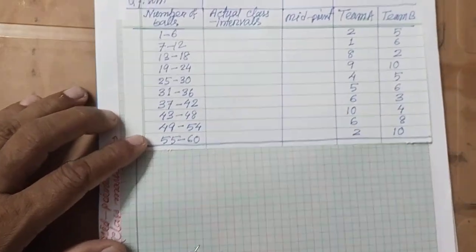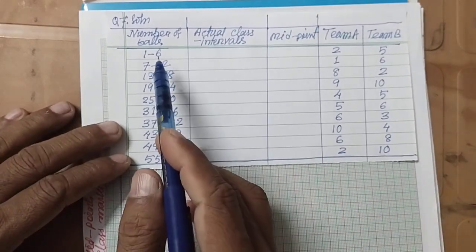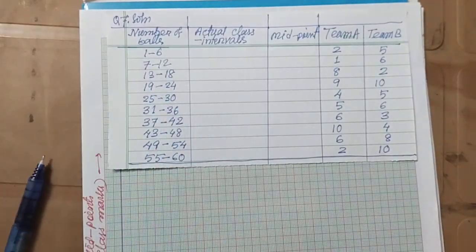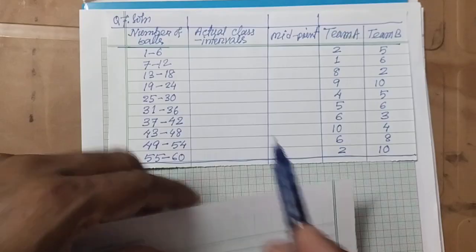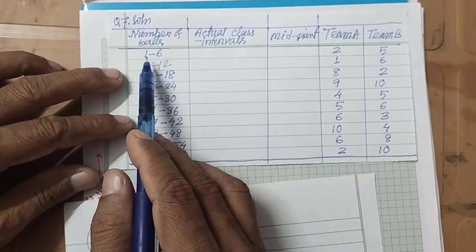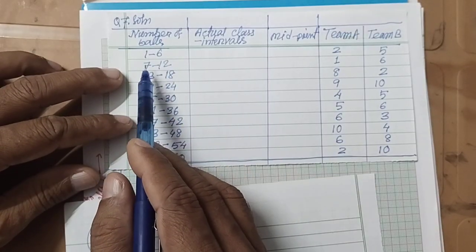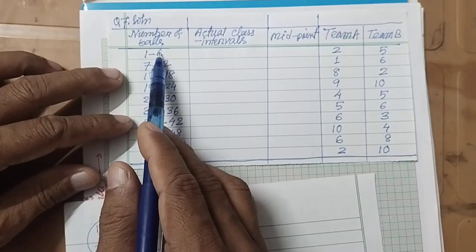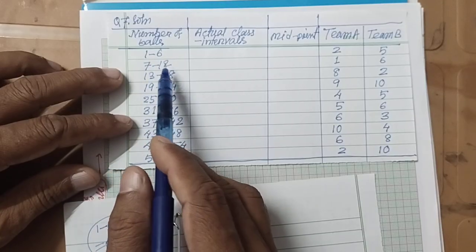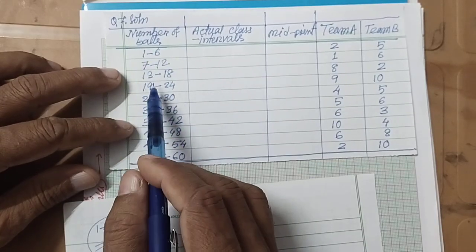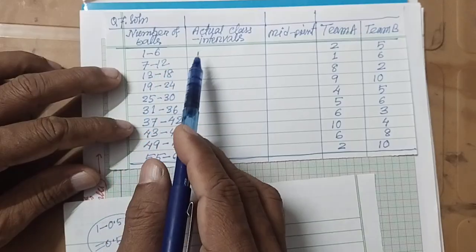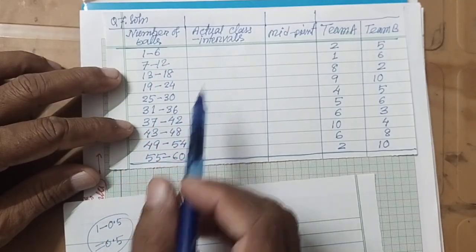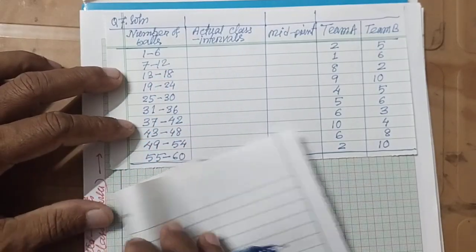The first concept is, you see, the intervals given are not continuous. How do we understand? It is 1 to 6, then the next is starting from 7, not starting from 6. So between 6 and 7 there is a gap. Whenever there is a gap like this, the intervals are not continuous, then the actual class interval we have to find out.